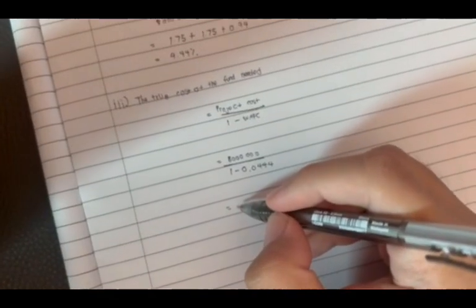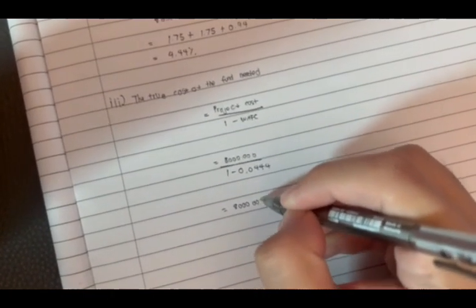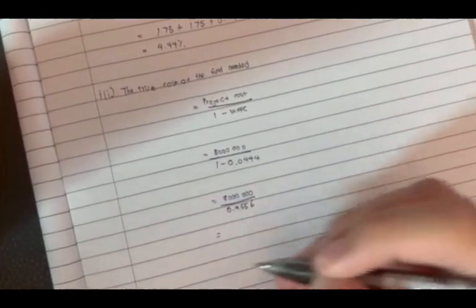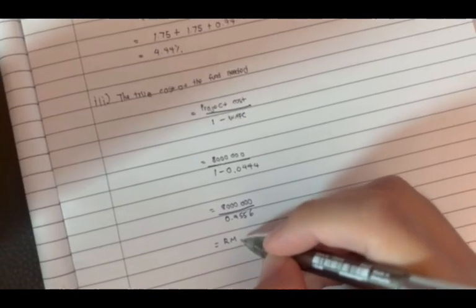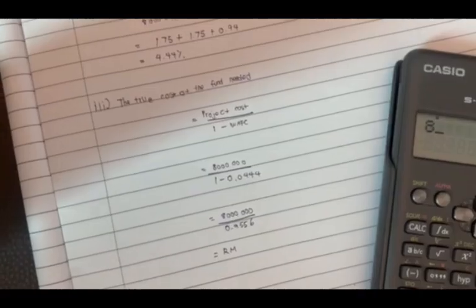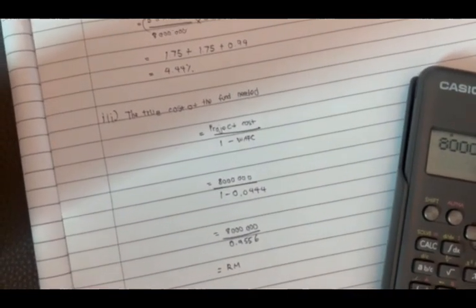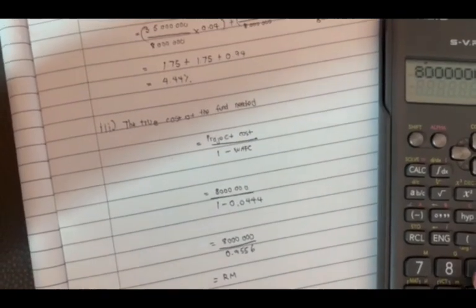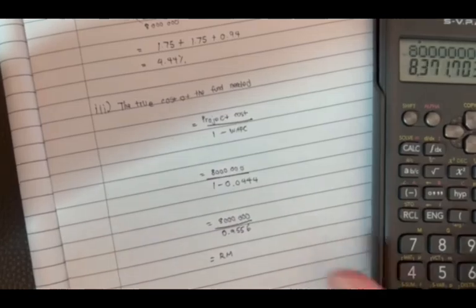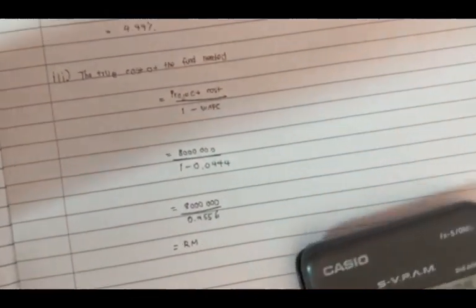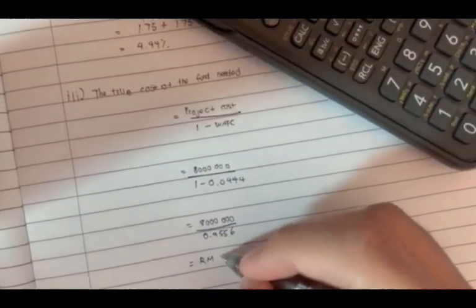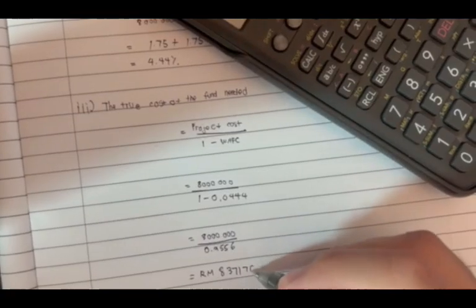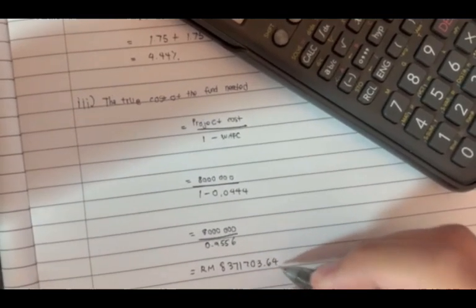Now 8 million over 0.956, we will get roughly the true actual cost, which is 8,371,703.1642.